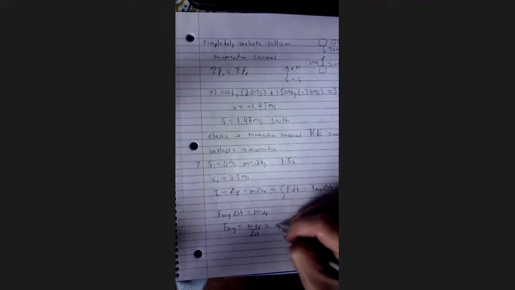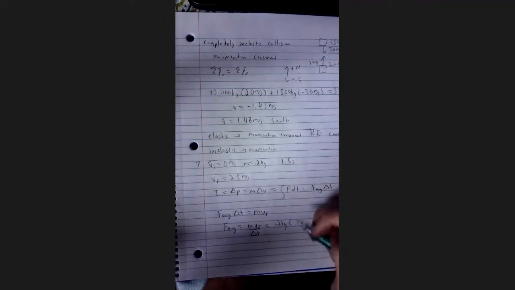So our mass is 0.2 kilograms. Our final velocity was 2.5 meters per second. And we were in contact for 1.5 seconds. So that means that our average force that we applied is 0.33 newtons.